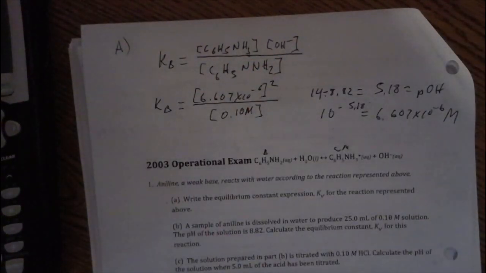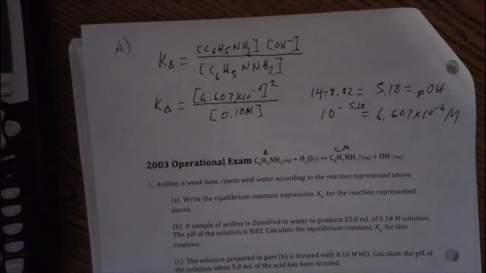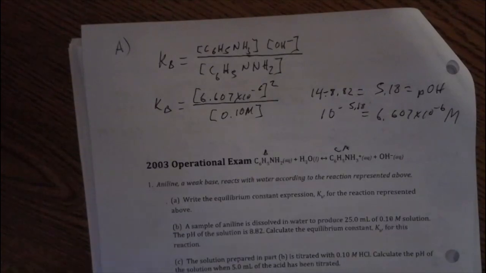Yeah? So everybody understand why if I make one of these, I make one of these. So if I make 6.0607 times 10 to the negative 6 of these, I make the same amount as the other one, right? So now we can plug that into the calculator and find Kb.